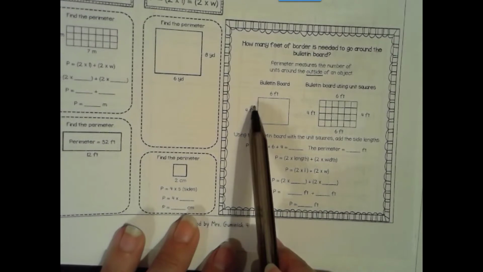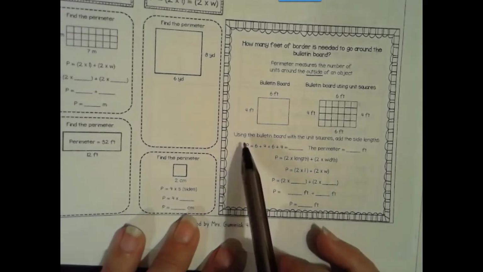So here is our bulletin board. It's a 6 by 4. And here it is with the squares inside. There's 1, 2, 3, 4, 5, 6 units this way. 1, 2, 3, 4. We don't worry about the inside. That's area. We only worry about going around the perimeter, around the outside.